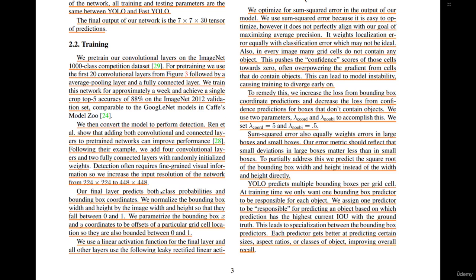Now our final layer predicts both class probabilities and bounding box coordinates. We normalize the bounding box width and height by the image width and height so that they fall between 0 and 1. We've seen this already. We parameterize the bounding box x and y to be offsets of a particular grid cell location, so they are also bound between 0 and 1. So we saw this already.